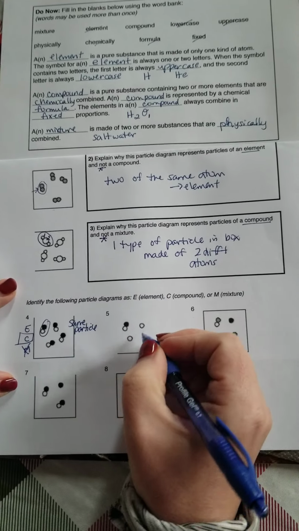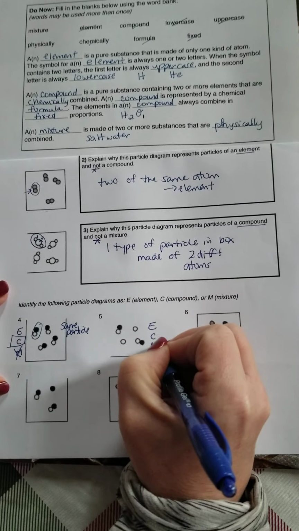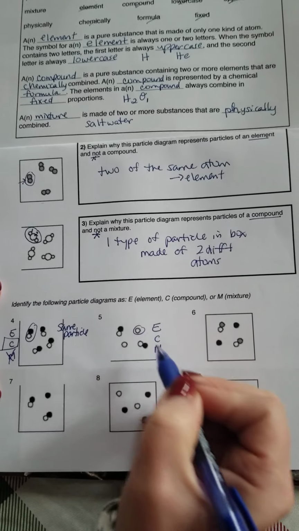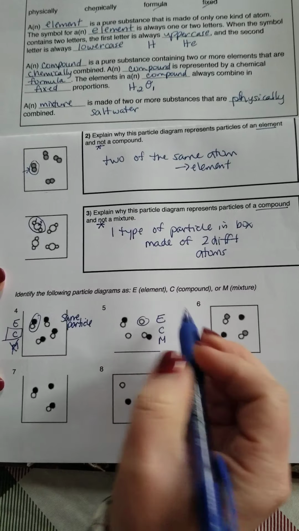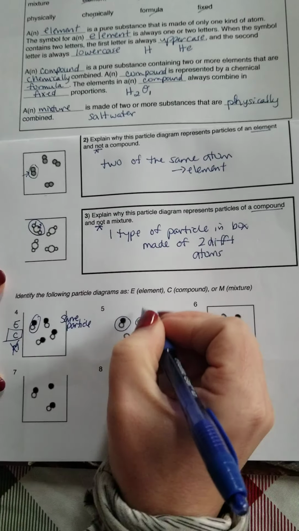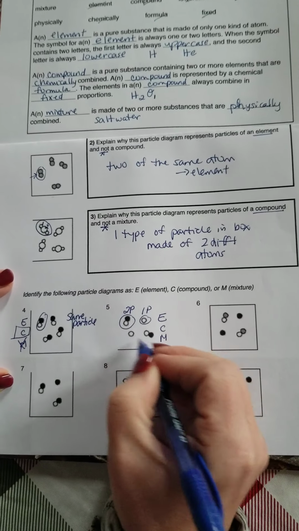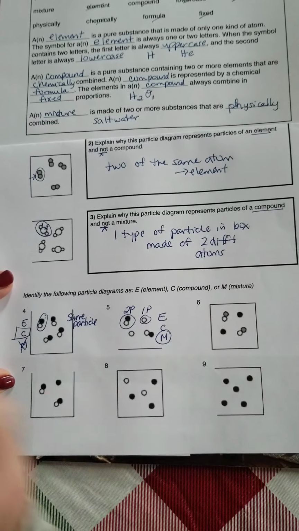Let's go here. We know it can be an element, compound, or mixture. Let's take a look at the particles. This is one kind of particle. There's two of those. And this is a second kind of particle. Because there's two different particles just mixed up, that's a mixture.